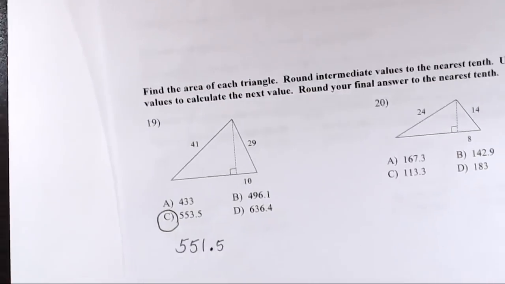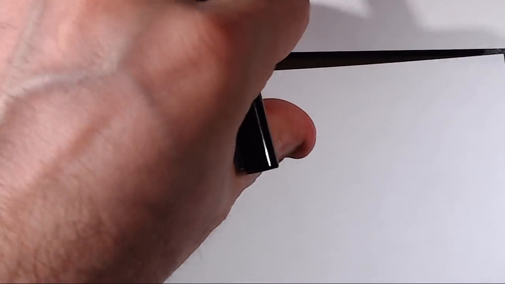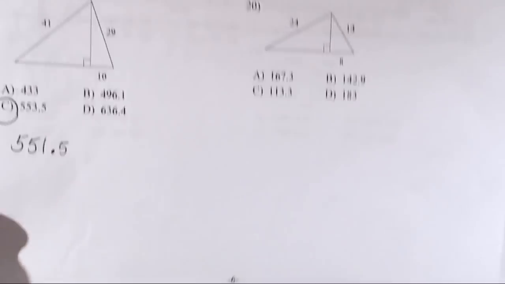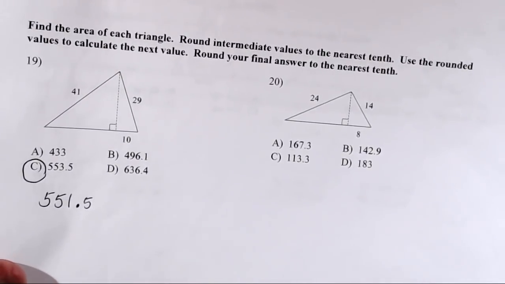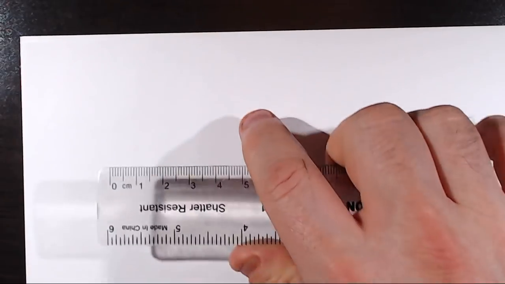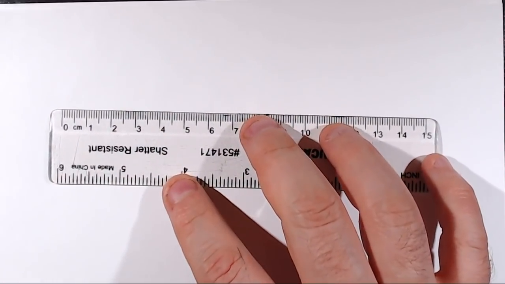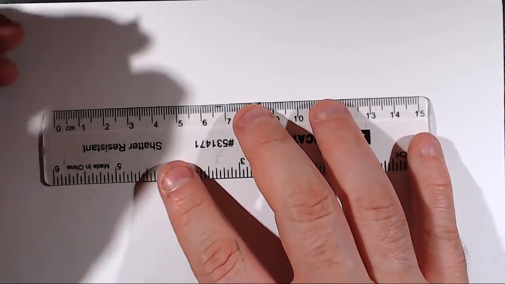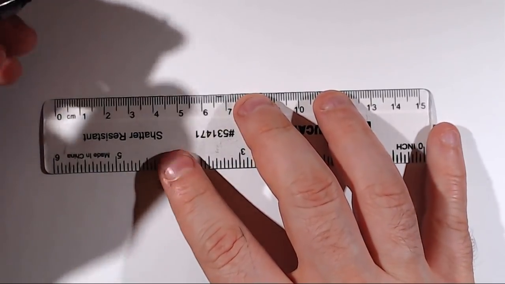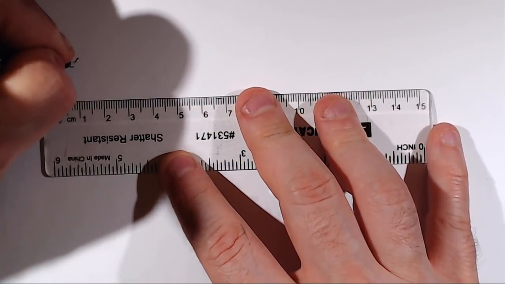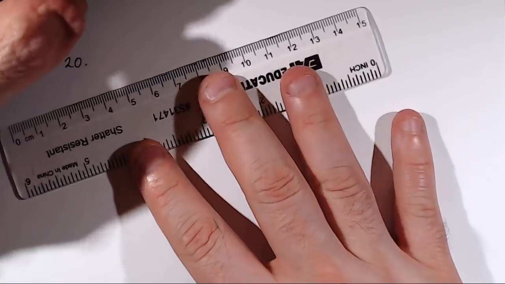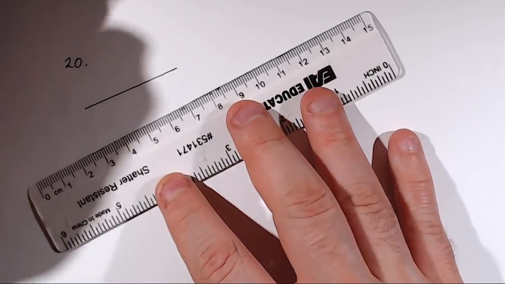Okay, number 20. Numero 20. This is the final problem. We've done it. We've made it. So we're going to draw this triangle here and find its area. Except for those square roots, we did not use the calculator except to check our answers. So here's 20, and we're given this area here.